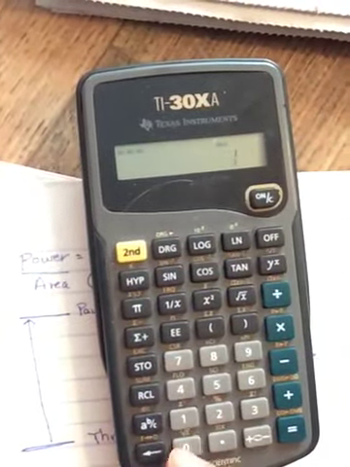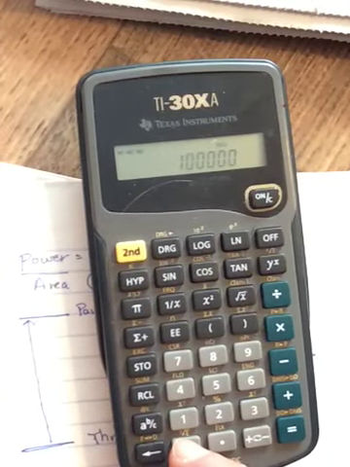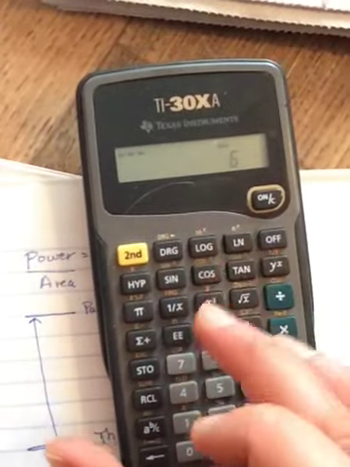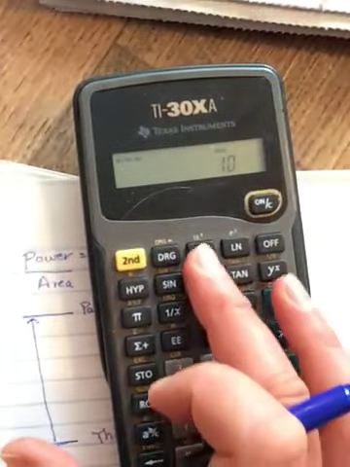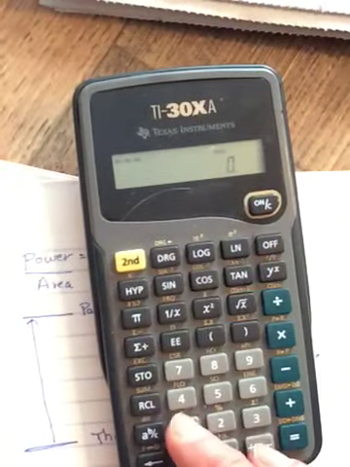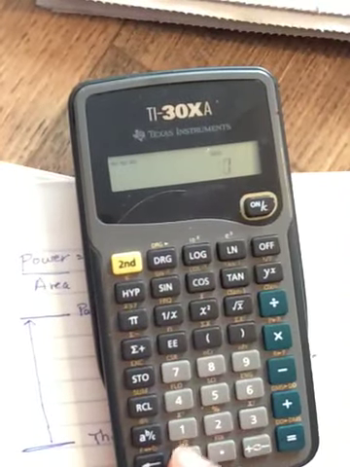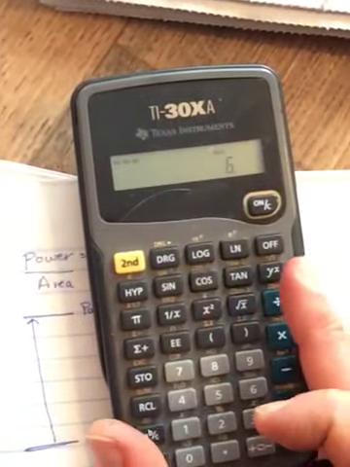If I take the log of 1,000,000, so 6 zeros, and I take the log, oh, look, I get 6. Did you notice? Log of 10, 1 zero, I get 1. Log of 100, 2 zeros, I get 2. Log of a million, with 6 zeros, I get 6.